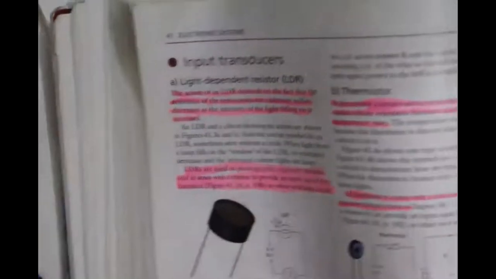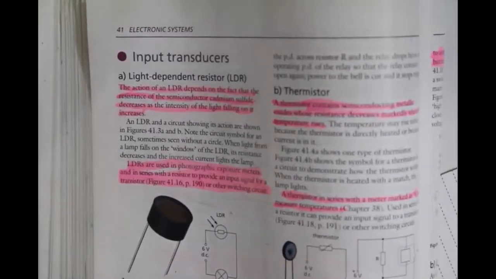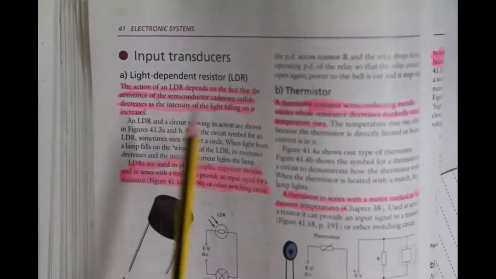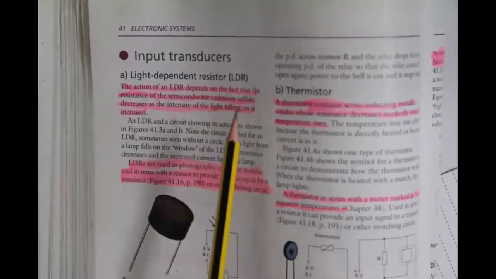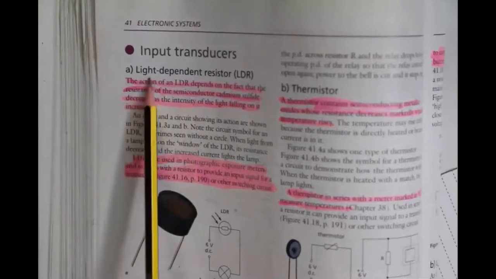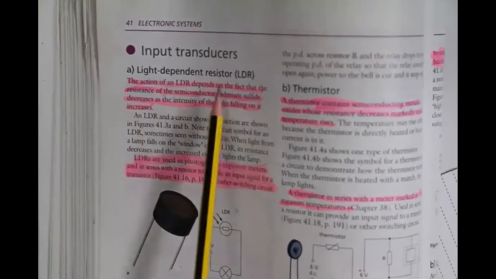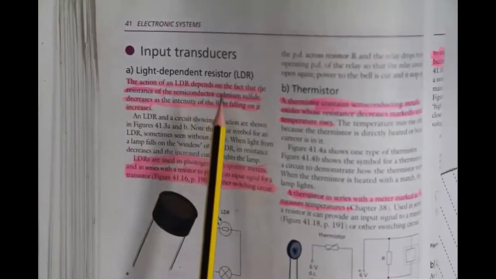So then on the next page, they're talking about input transducer. So they're talking about the first part of the electrical system. So over here, they're talking about light-dependent resistors, or for short, LDR. So the action of a LDR depends, as you can see from the name, on light. So it's dependent on light, and it obviously is a resistor.